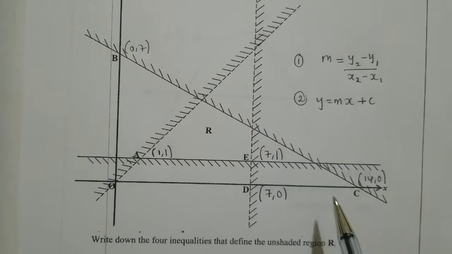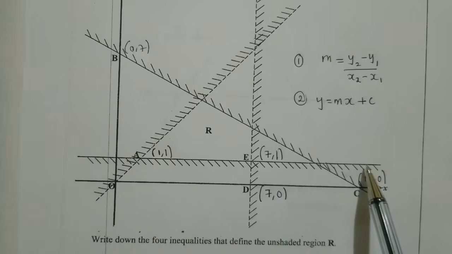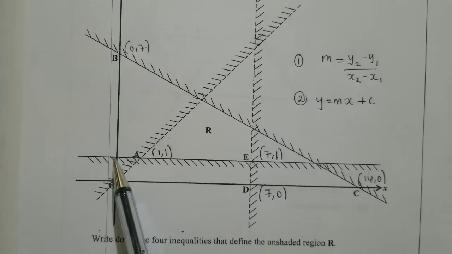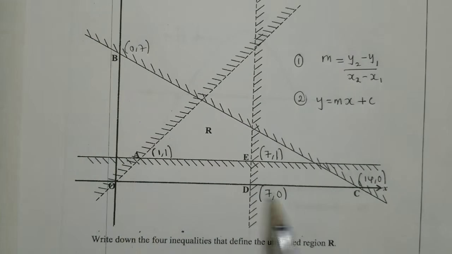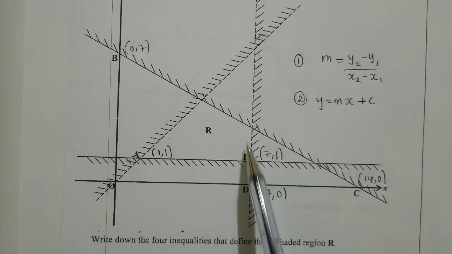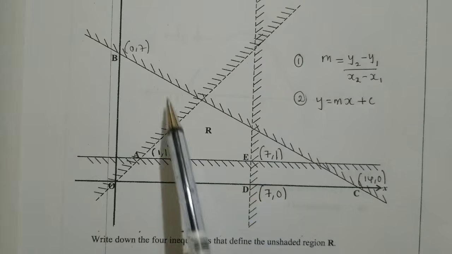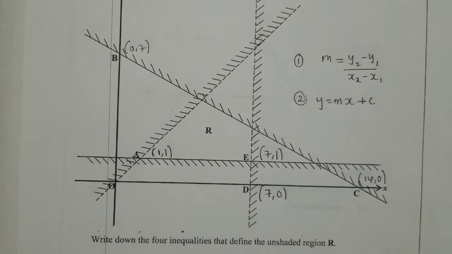You first start with those which are cutting one axis because they're the easiest. For example, this one is only cutting the y-axis here. For the x-axis, it's not passing at any point. Even this one is cutting the x-axis at D. On the y-axis, it's not cutting anything.